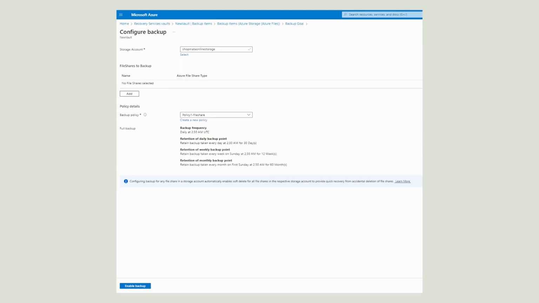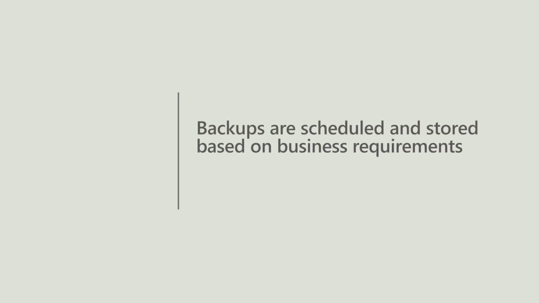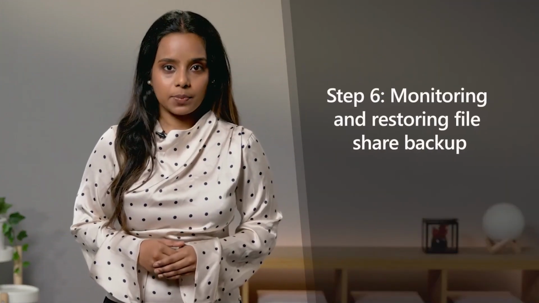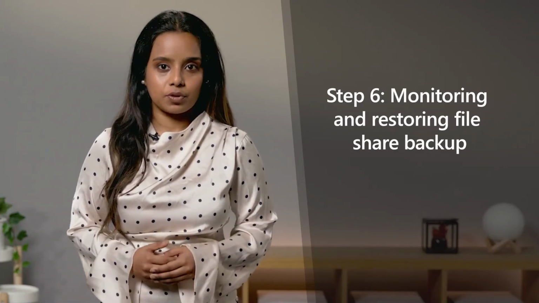You can apply the backup policy that you configured earlier to these file shares. Finally, click Enable Backup to initiate the backup process. This step ensures that backups are scheduled and stored based on your business requirements, helping to protect critical data while managing storage costs. After configuring your backups, the final step is to monitor them to ensure everything is running smoothly.